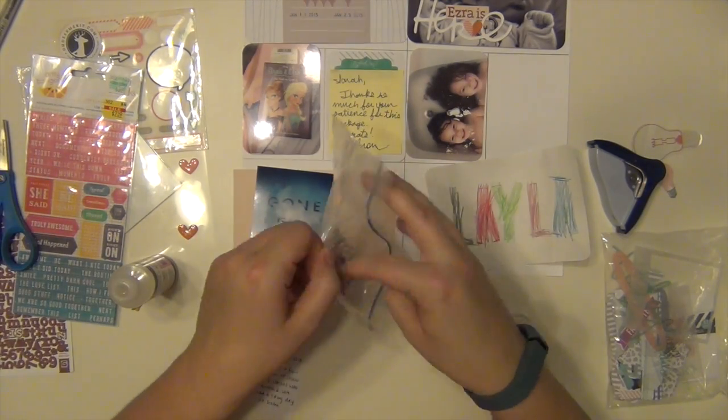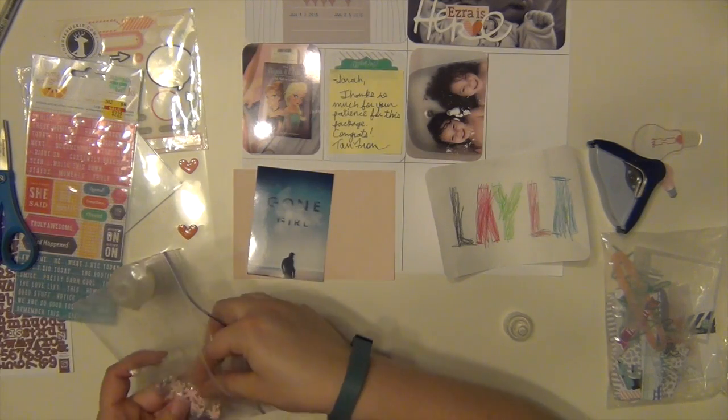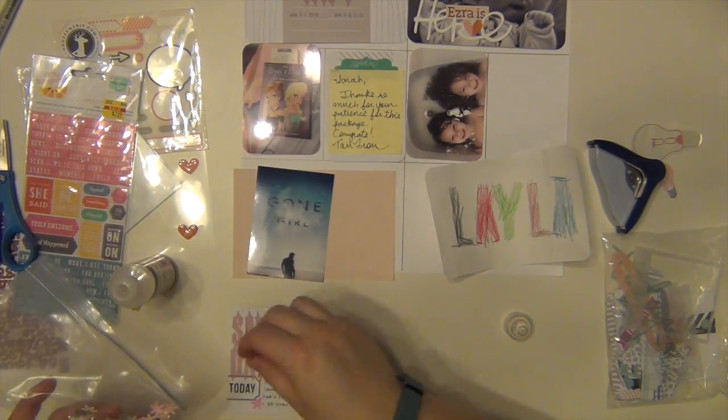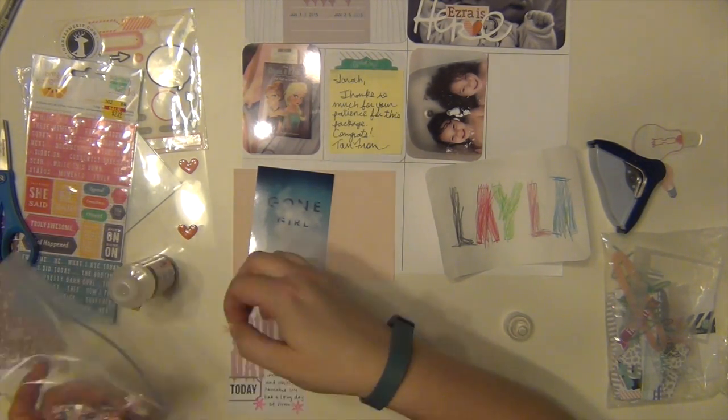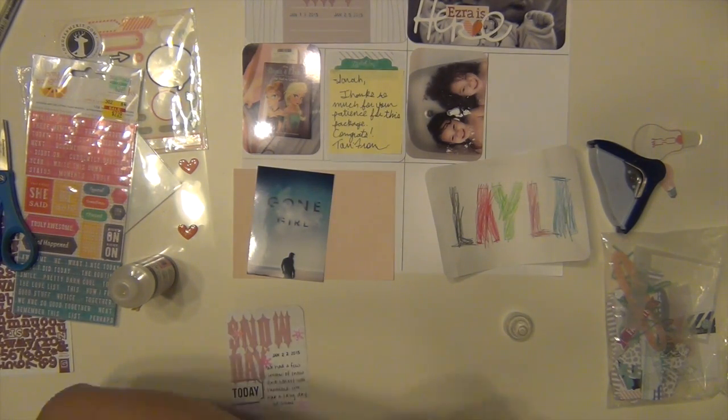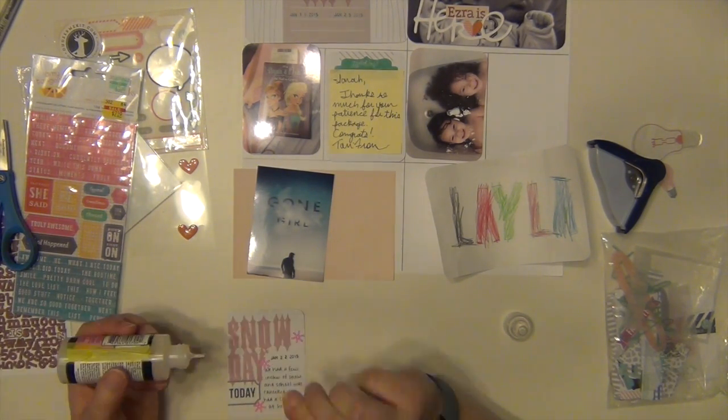And to this, I'm going to add some of these pink snowflake sequins. And I think I got those in a Studio Calico December Daily kit a couple years ago. And I'm still kind of working my way through them.